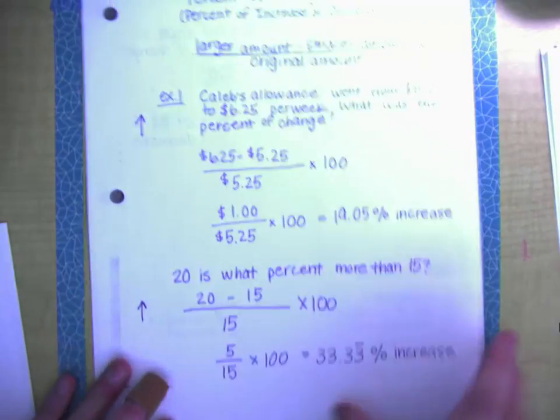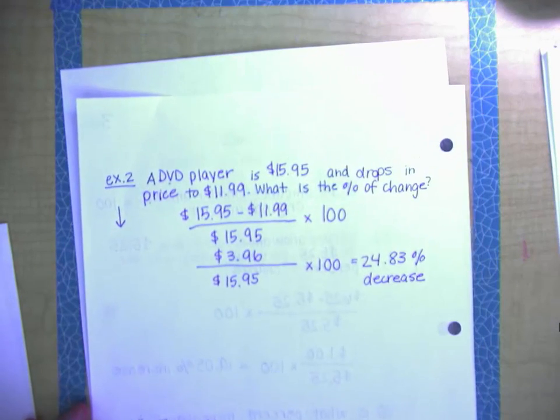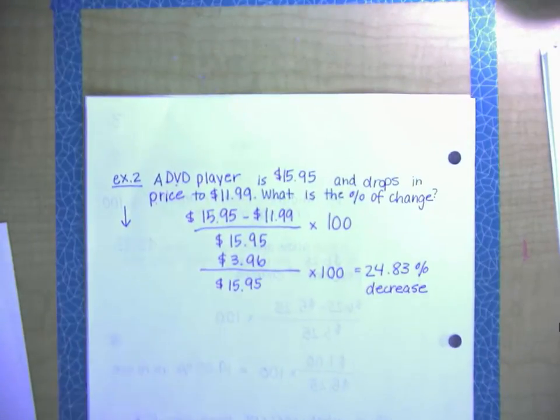All right, let's flip to the backs. So in this example, we did the same thing, went through the same process, but we were looking at the percent of decrease. Okay? So let's look at another example.